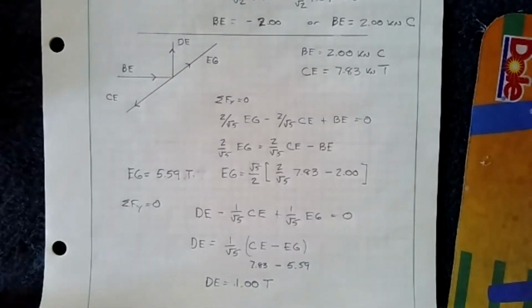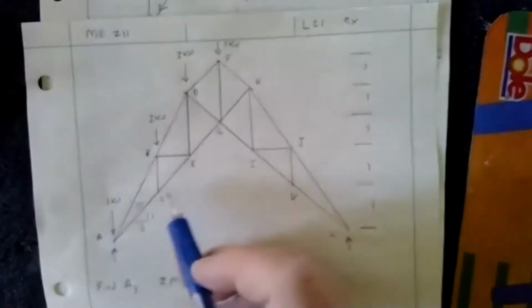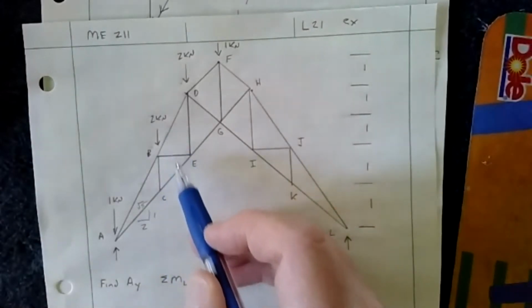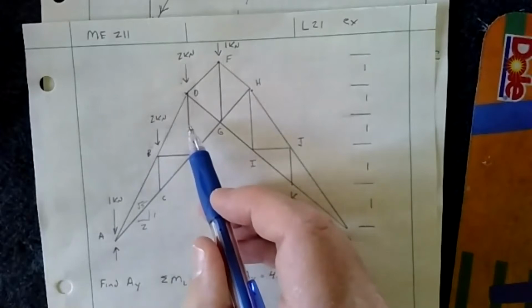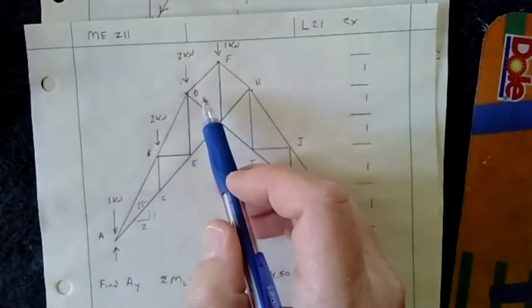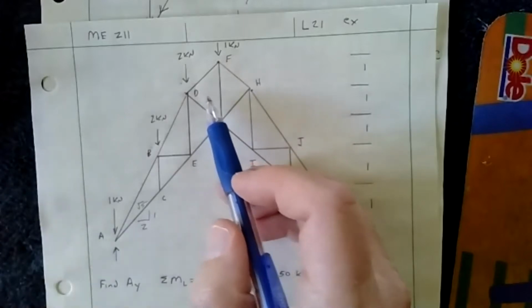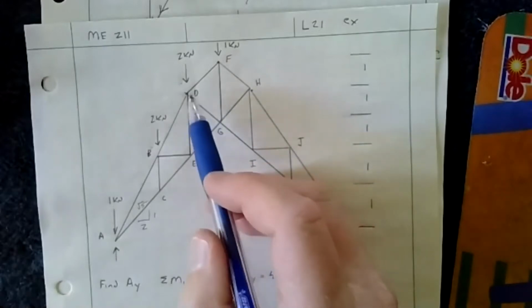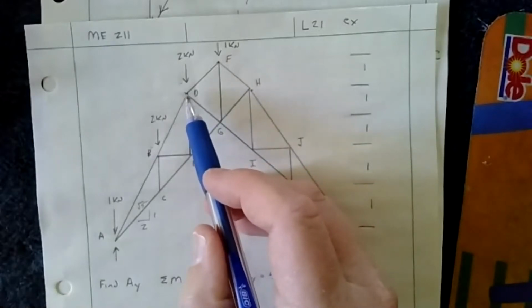Okay. So that pretty much tells us everything. We have this, this, this. We have BD. We have this, this, this. So really, we're just missing these other two. And if you want to go ahead and solve for those, you're welcome to try that if you want the extra practice.